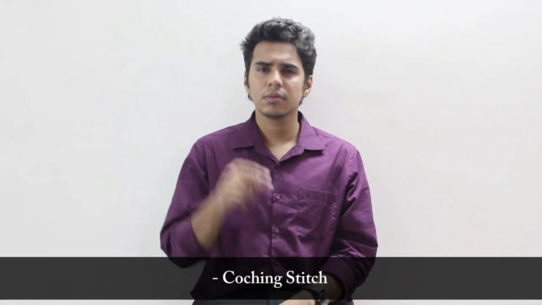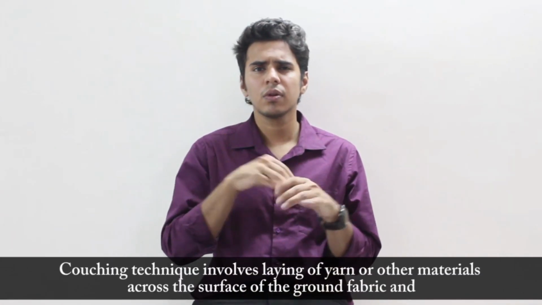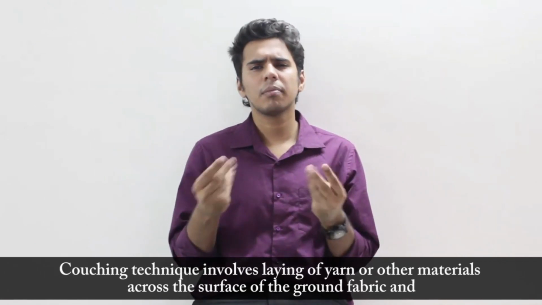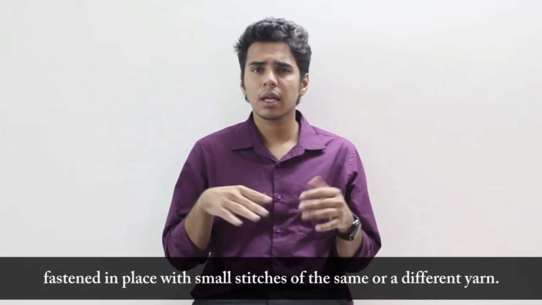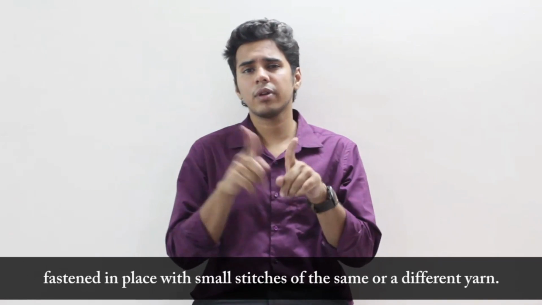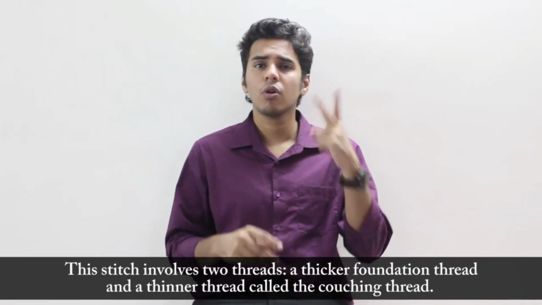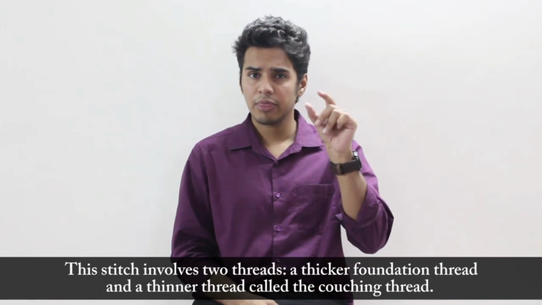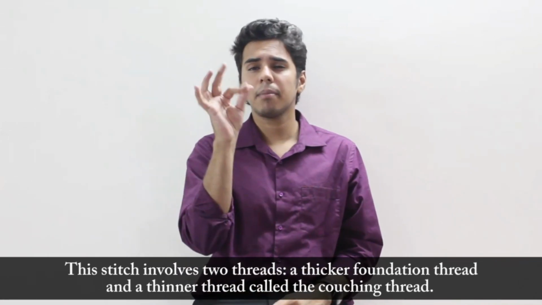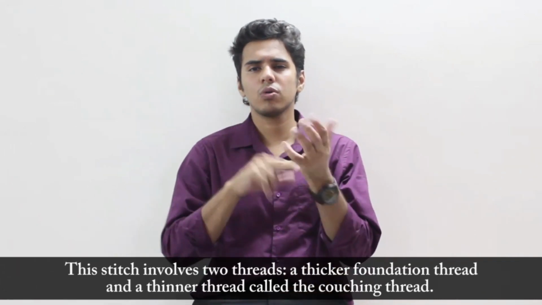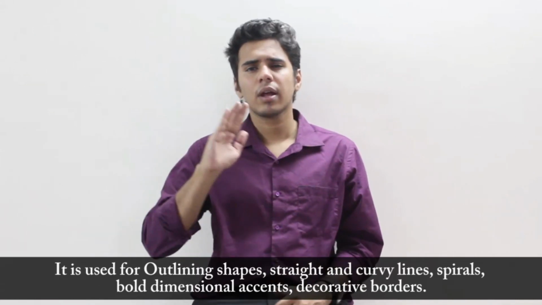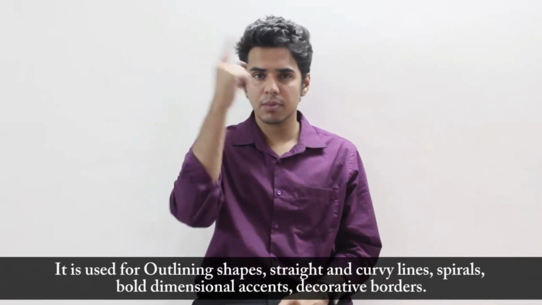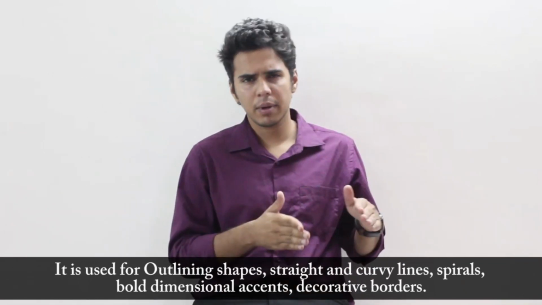Couching stitch. Couching technique involves laying yarn or other materials across the surface of the ground fabric and fastening it in place with small stitches of the same or a different yarn. This stitch involves two threads, a thicker foundation thread and a thinner thread called the couching thread. It is used for outlining shapes, straight and curvy lines, spirals, bold dimensional accents, and decorative borders.